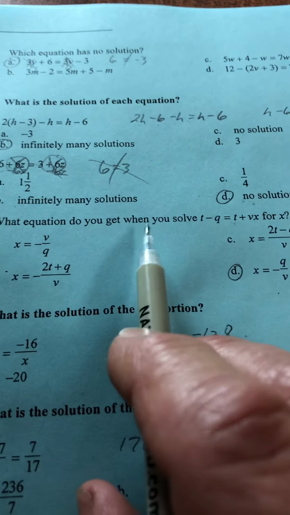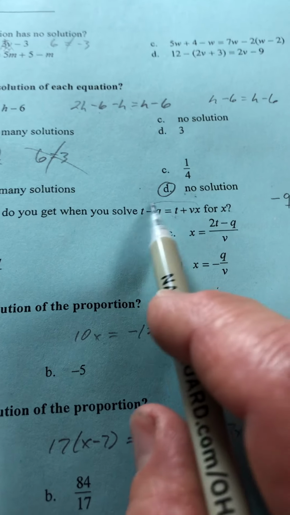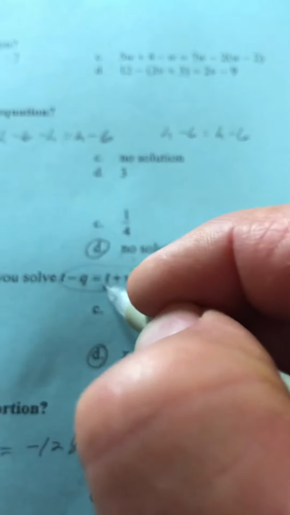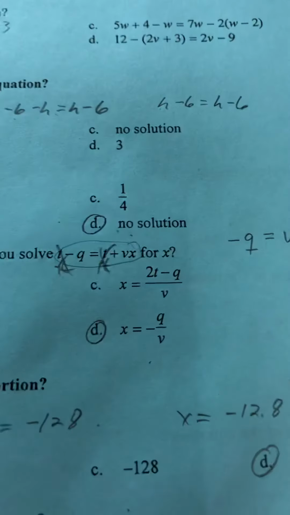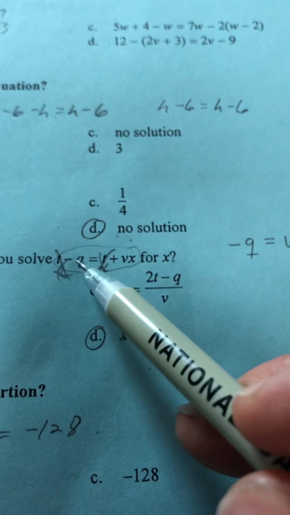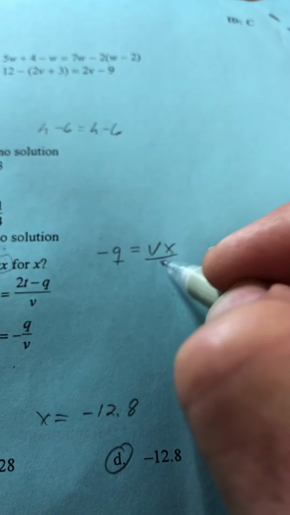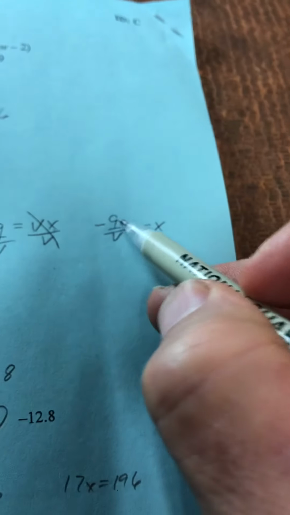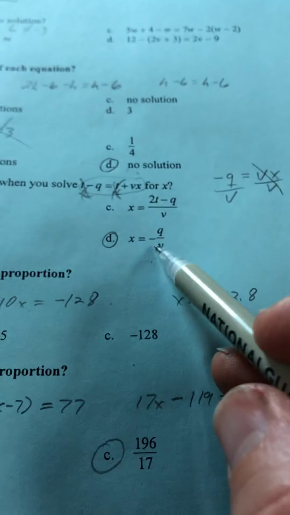32 was the equation when you get to solve for x, this right here. Well, when you do that, if you subtract t from both sides, you end up getting rid of t, right? So you're left with negative q equals vx. To get the x by itself, because we're solving for it, we divide by v. Divide by v. Gets rid of it over here. So we're left with negative q over v equals x. That's what this is. It's just written backwards.